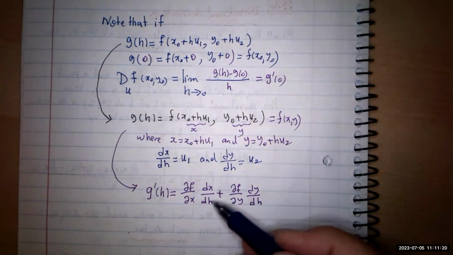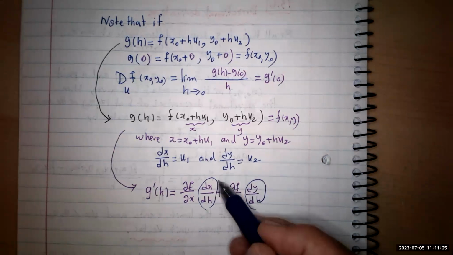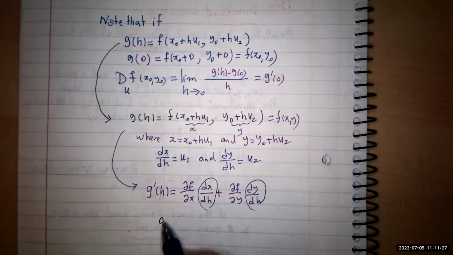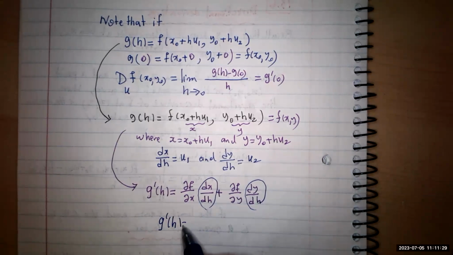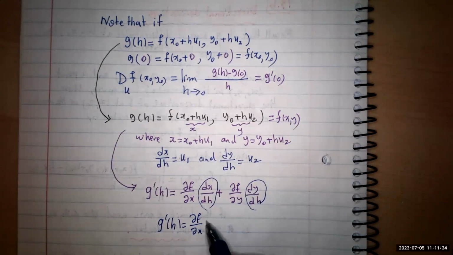But you know that this is u1 and this is u2. So you have the fact that g prime of h is equal to round f round x times u1.